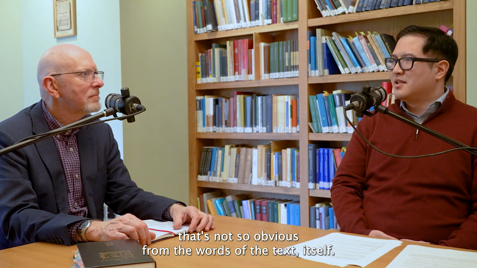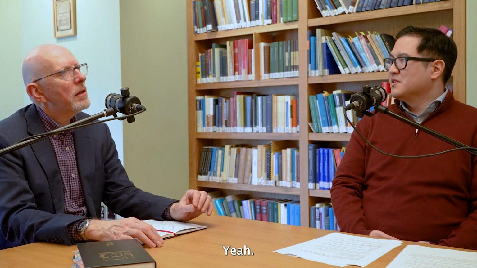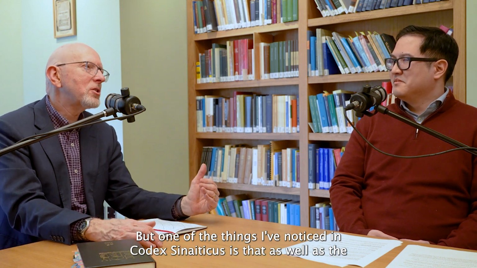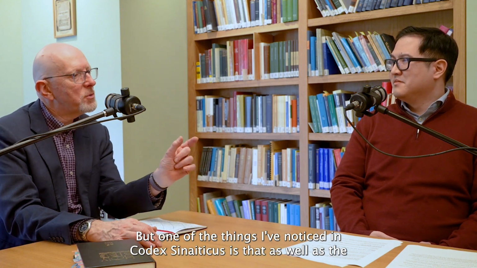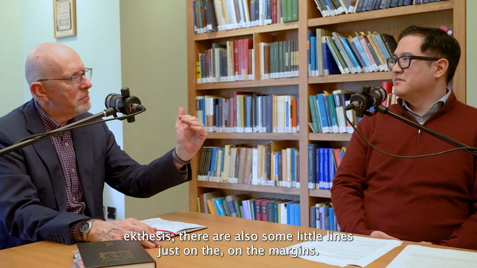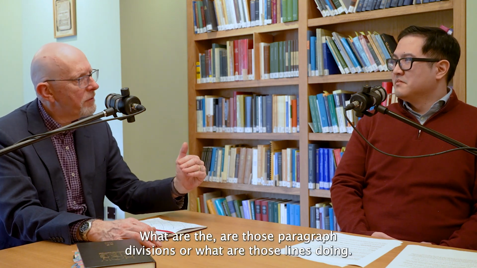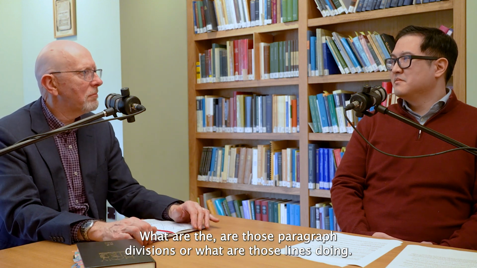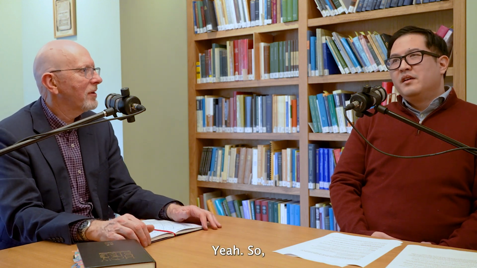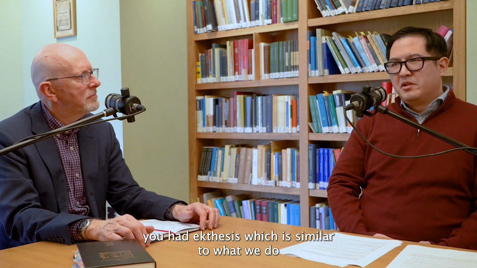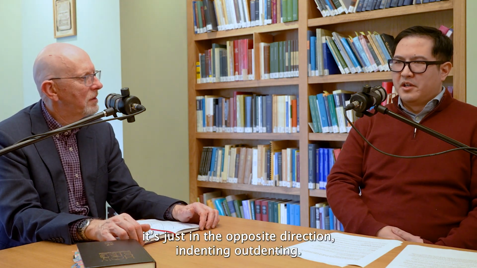Yeah. This may be a red herring question, I'm not sure, but one of the things I've noticed in Codex Sinaiticus is that as well as the ekthesis, there are also some little lines just on the margin. What are those paragraph divisions, or what are those lines doing? Yeah, so you had ekthesis, which is similar to what we do. It's just in the opposite direction, indenting, outdenting.